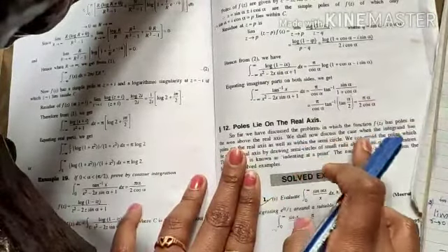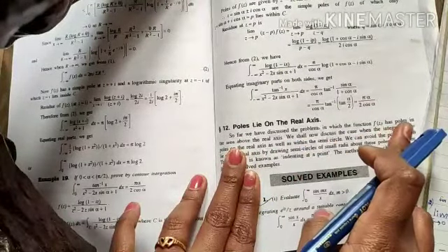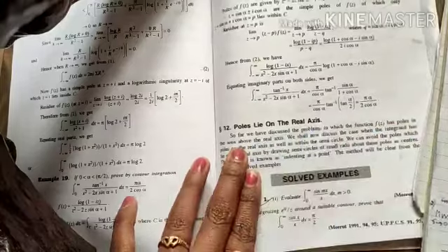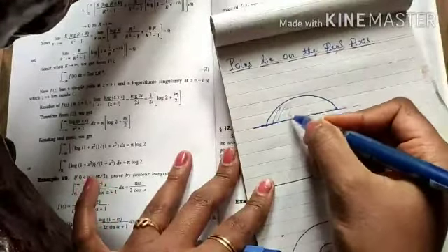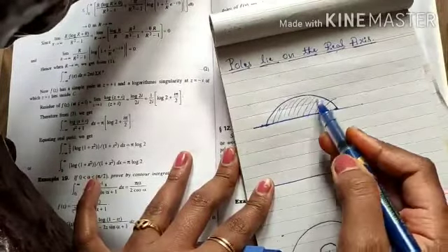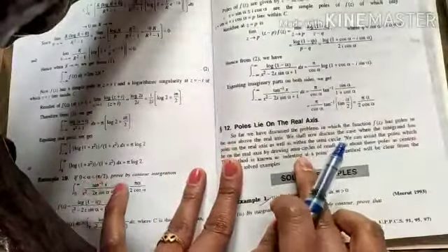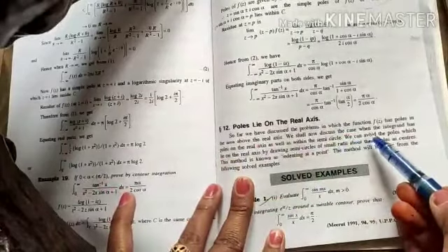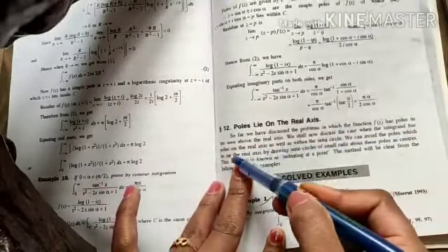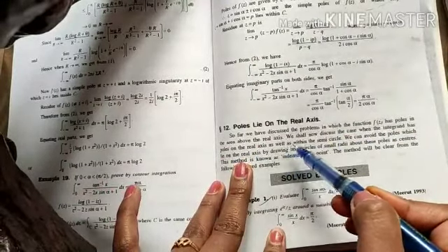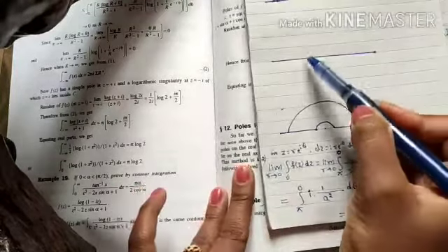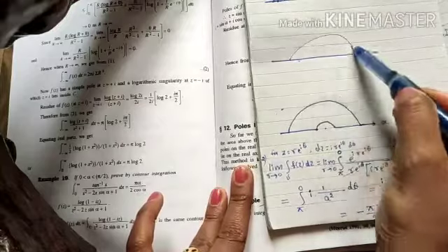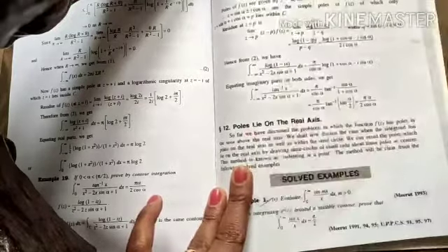In the previous cases you have discussed the problems in which the function f of z has poles in the area above the real axis. Means you have to consider the area above what? This real axis. But in this case, we shall now discuss the case when the integrand has poles on the real axis as well as within the semicircle. Means you have to choose here the real axis as well as the semicircle.